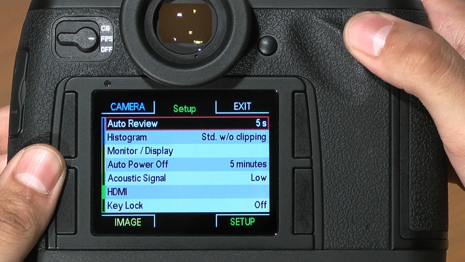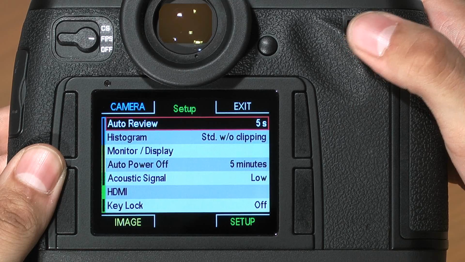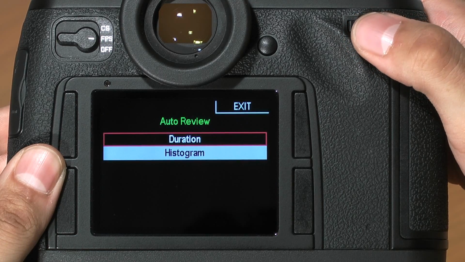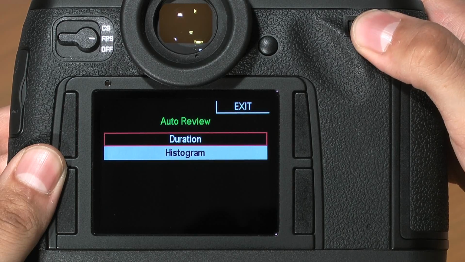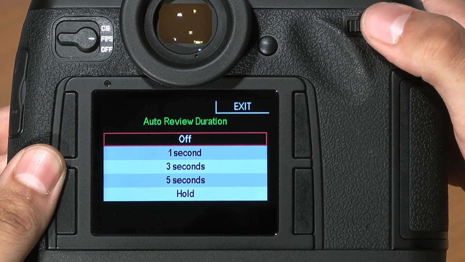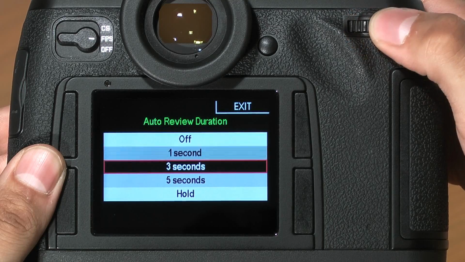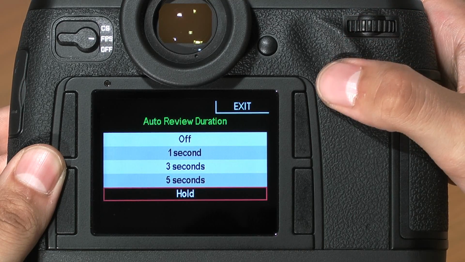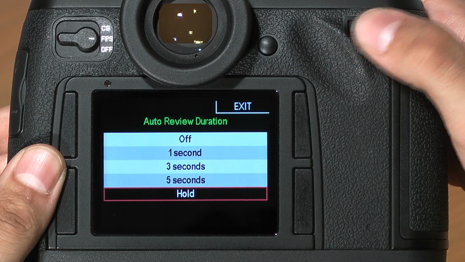On the next page of the setup menu, you'll find Auto Review. Auto Review, by default, pops up an image for 5 seconds in playback mode after you've taken a picture. You can change the amount of time and histogram display in this menu. To change the duration, click on Duration. If you don't want to see an image after it's shot, select Off. If you want the image to stay on the screen for as long as possible, select Hold.